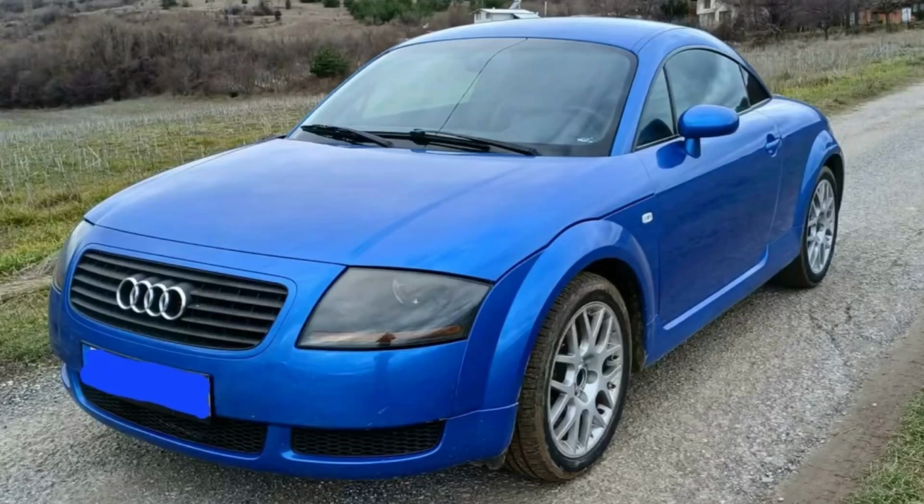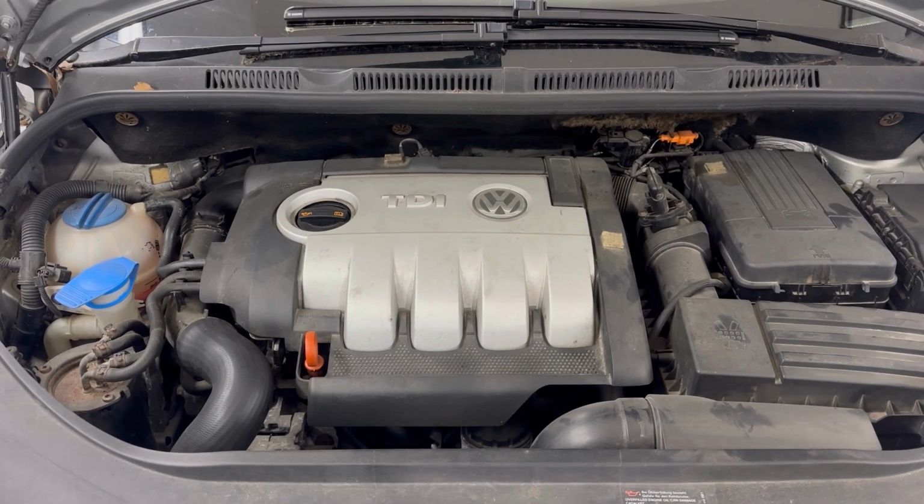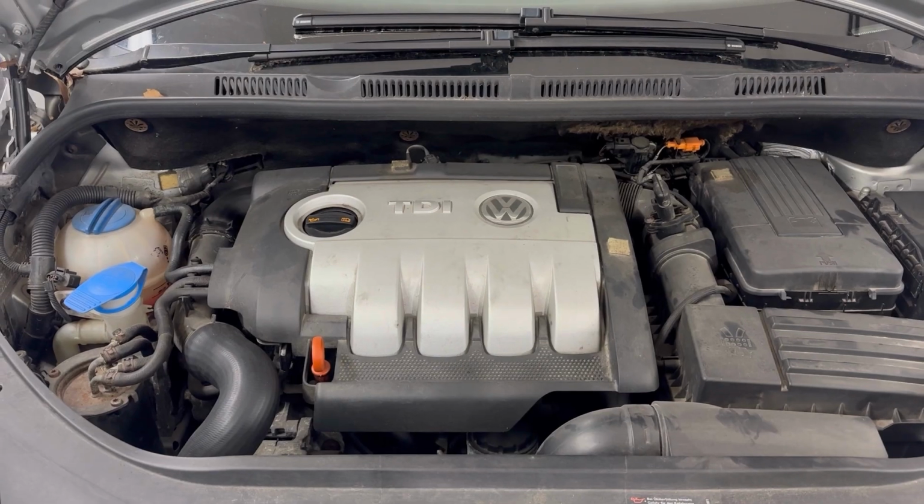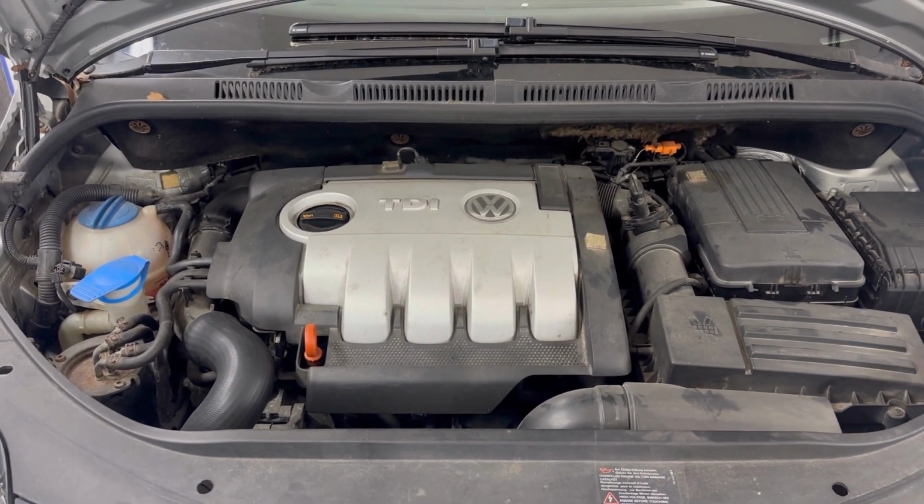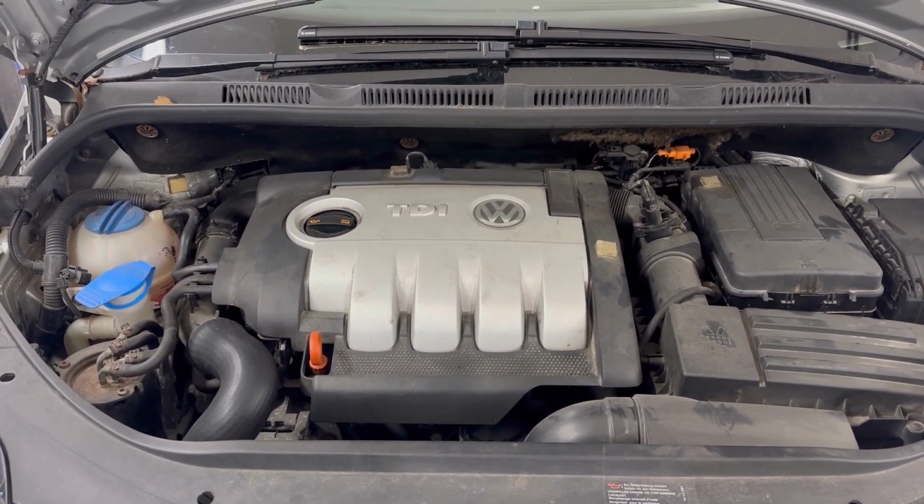Hello, in this video we'll show you how to replace the automatic transmission oil and filter on Audi TT 8N. This car is using the 6-speed dual clutch DSG transmission with transmission code DQ250 and 02E.